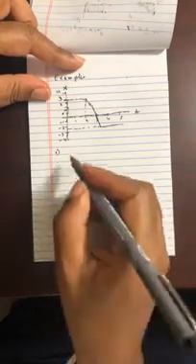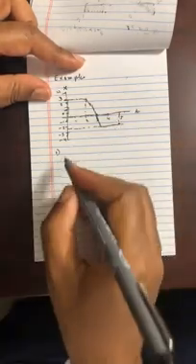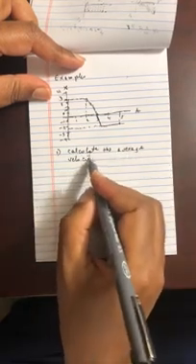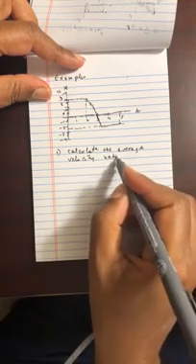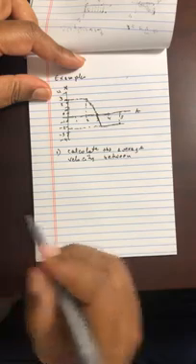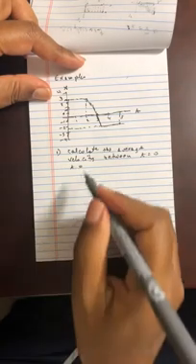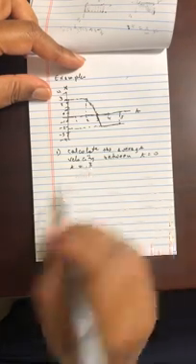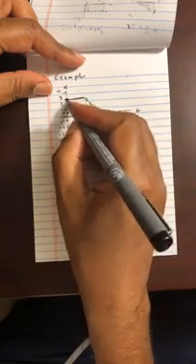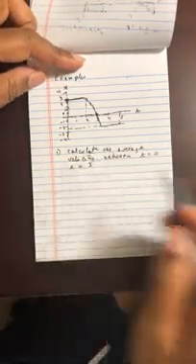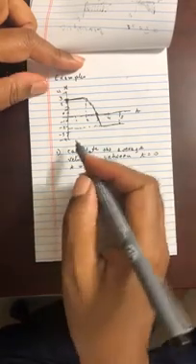All right, let's say calculate the average velocity between, let's say, t equals 0 and t equals maybe 3. At t equals 0, the particle is over here, and at t equals 3, the particle is over here. Average velocity is the slope of the line joining the 2 points.